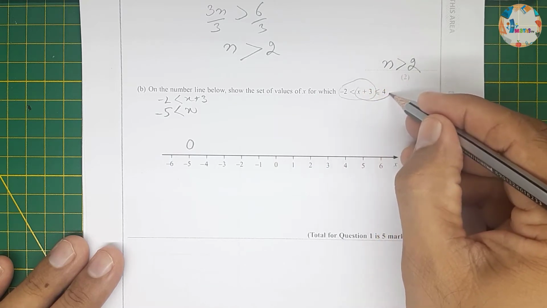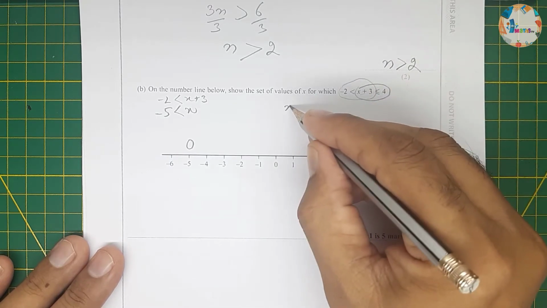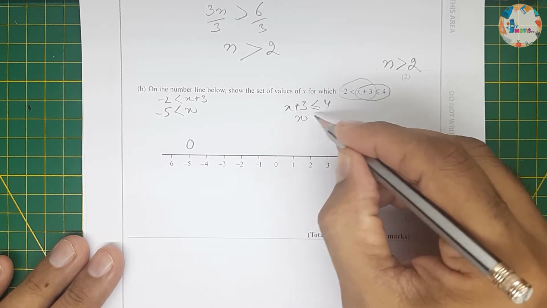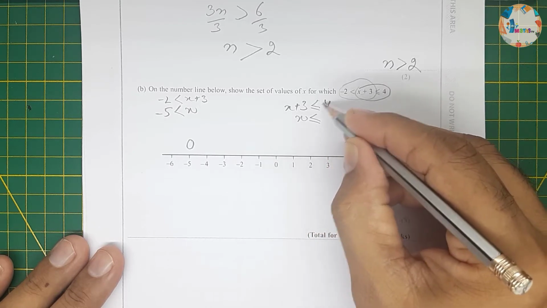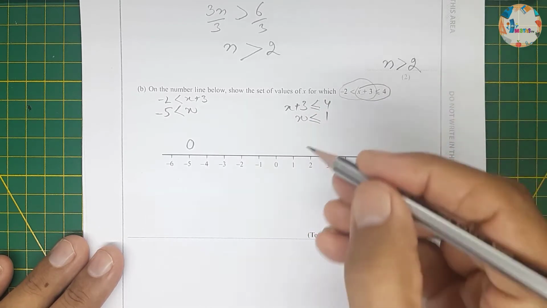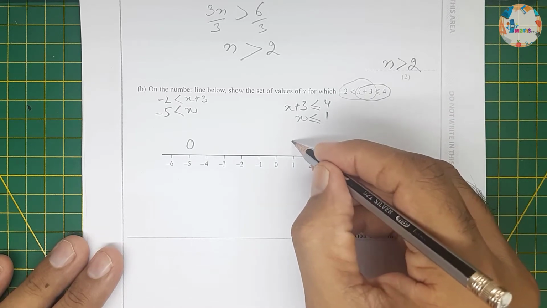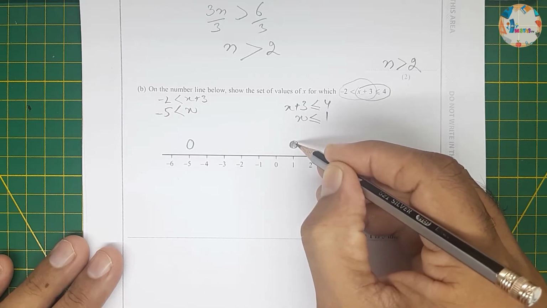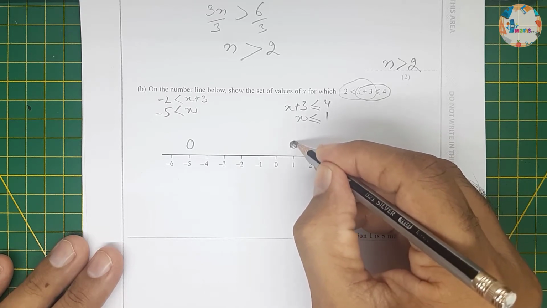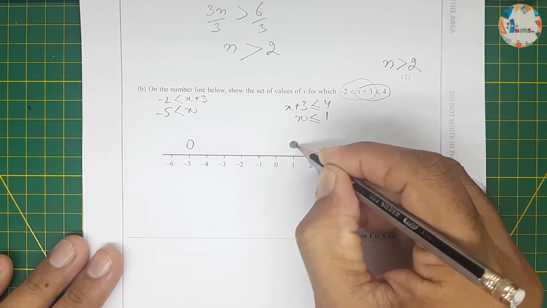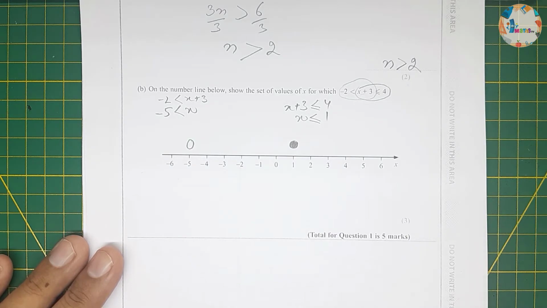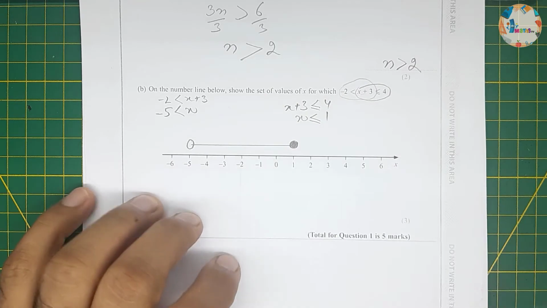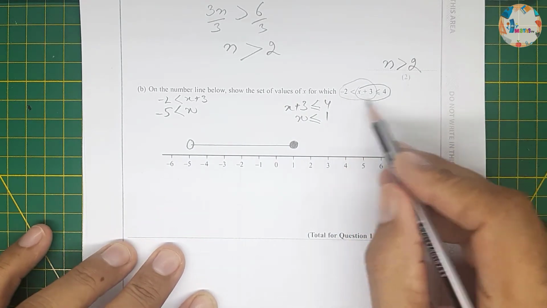And now we can solve the other part of the inequality, which is x plus 3 is less than or equal to 4. And 3 we can send to this side, so x will be less than or equal to 4 minus 3, which is 1. So we will write here 1, and we will fill this in black like this one, because it's including the equal to sign as well, and we'll have to join these two indicators like this one. So this will be the indication of this inequality.